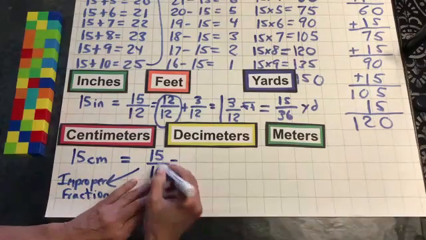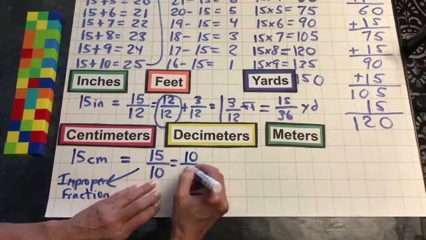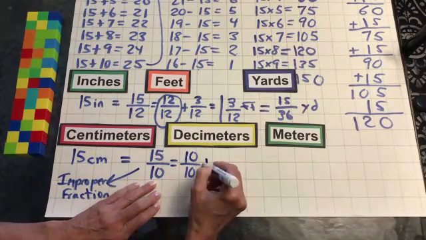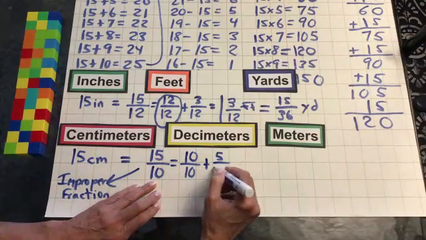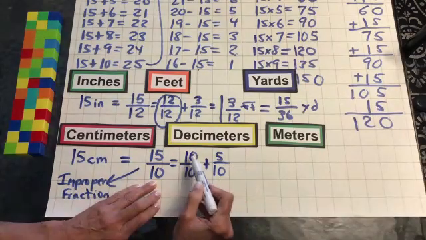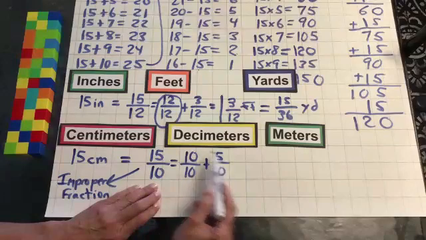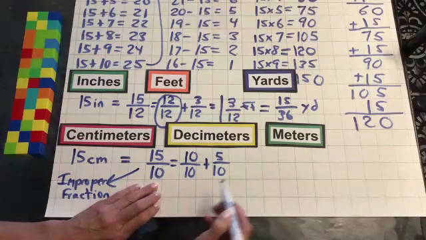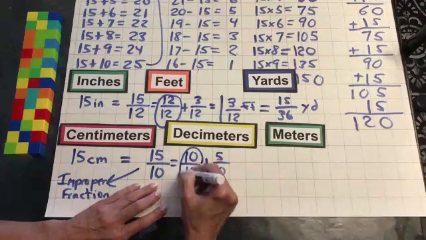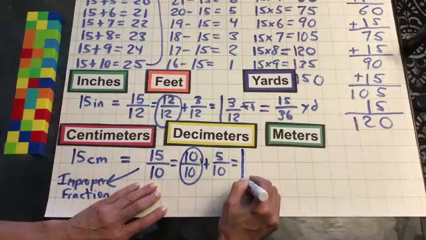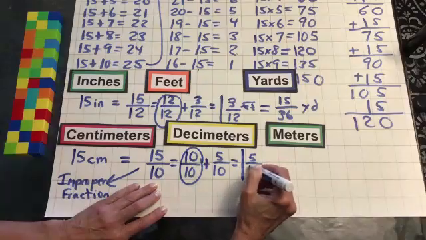So we're going to take a 10 out of the 15, 10 over 10, because that creates 1 whole decimeter. And what's left is 5. So if we were to add 5 plus 10 would equal 15, and the denominator stays the same when we're adding, or we have to have them the same to add. So we're going to circle this one. That's 1 whole. So this equals 1 whole decimeter and 5/10.